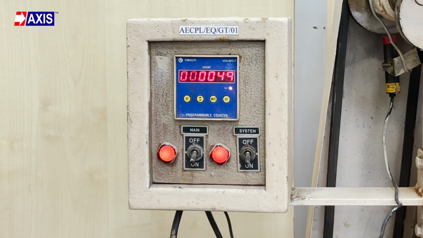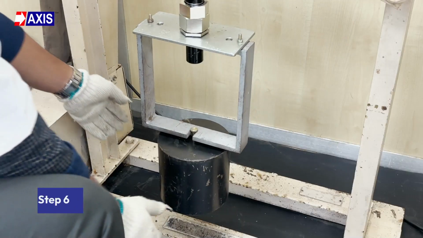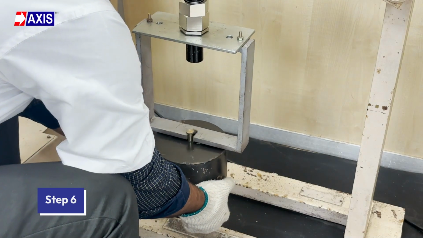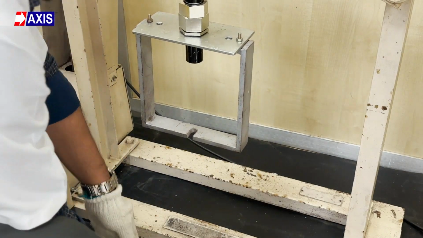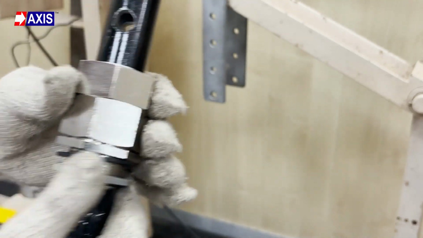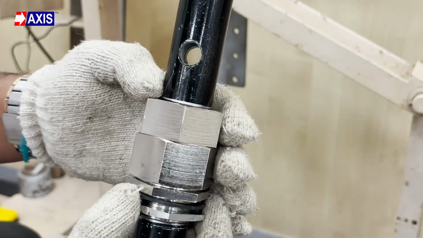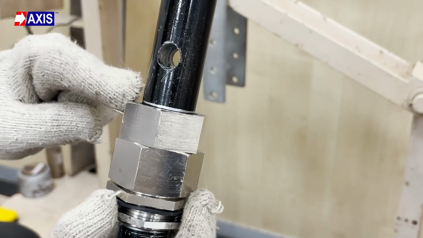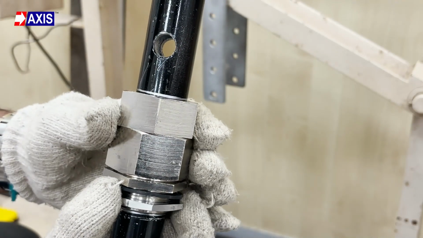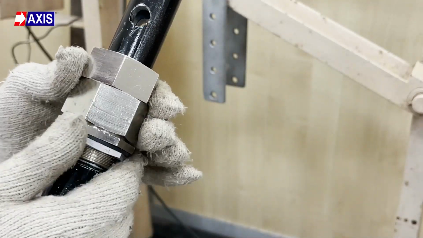This simulates the movement and stress a cable experiences in service. Step 6. Unload the force from the test mandrel and check the slippage. The gland passes the test if the displacement does not exceed 2 millimeters. As you can see, the axis gland did not slip and has met the required standard. This means the axis glands will hold the cable securely under repeated movement and mechanical stress.